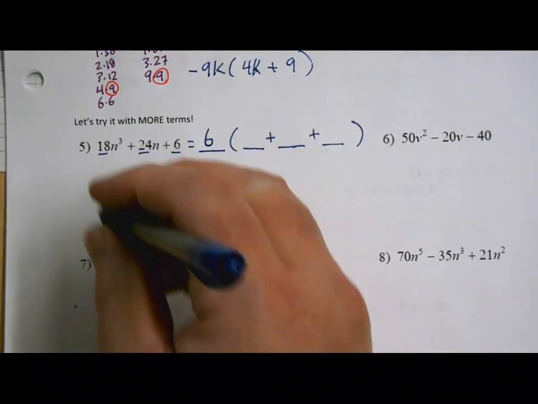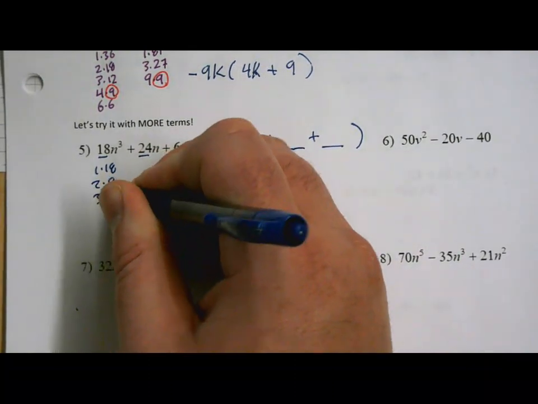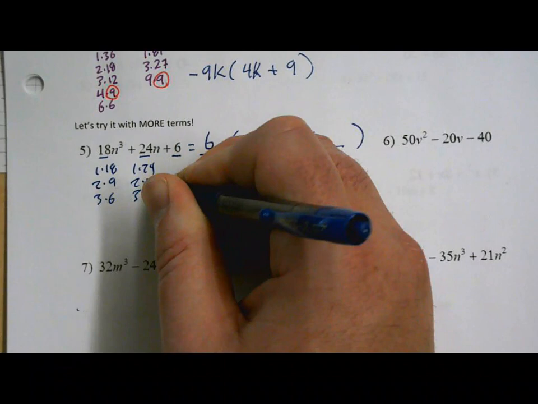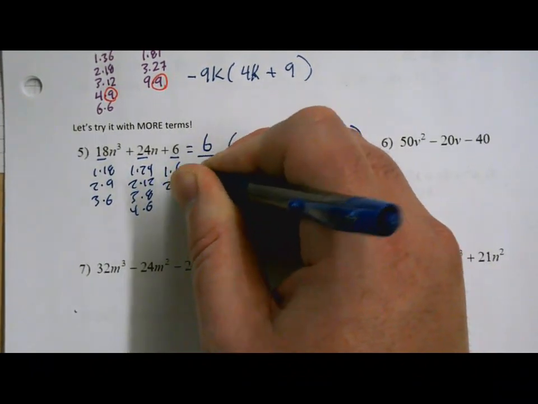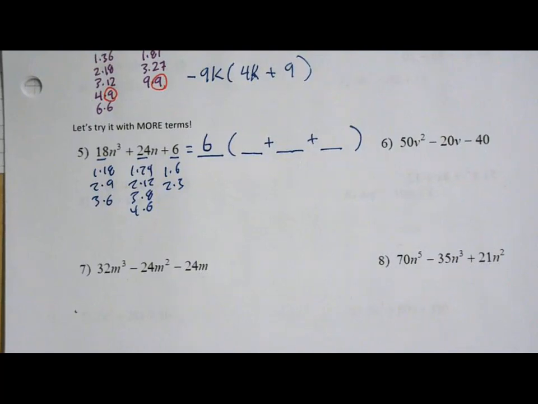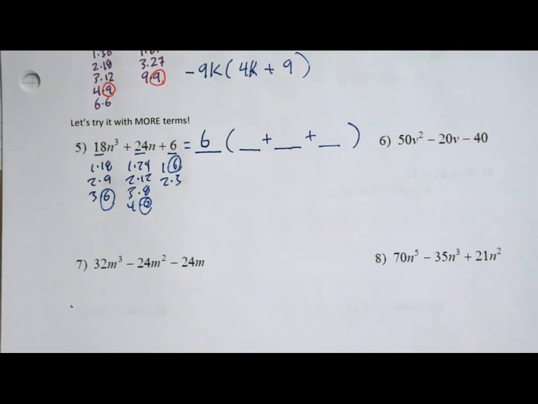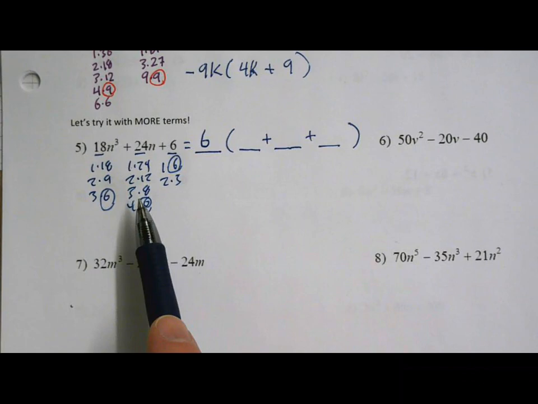Now, I could have gone in here and done 1 times 18, 2 times 9, 3 times 6, 1 times 24, 2 times 12, 3 times 8, 4 times 6, 1 times 6, 2 times 3. I could have made all my lists and I would have found that also. 6 is the biggest number that's in all 3 of those lists. So if you're not super strong with your mental math skills, remember you can always fall back on these lists, and they don't take that long to make.